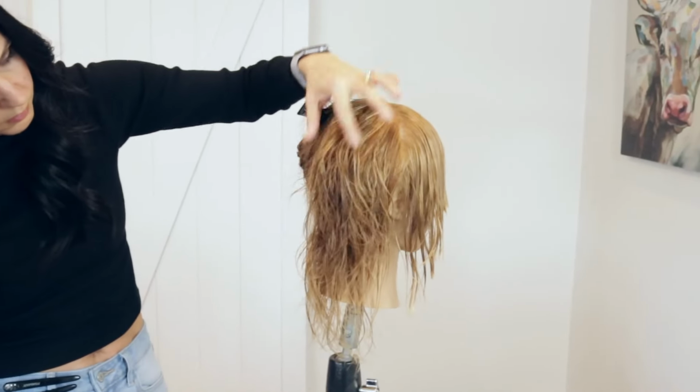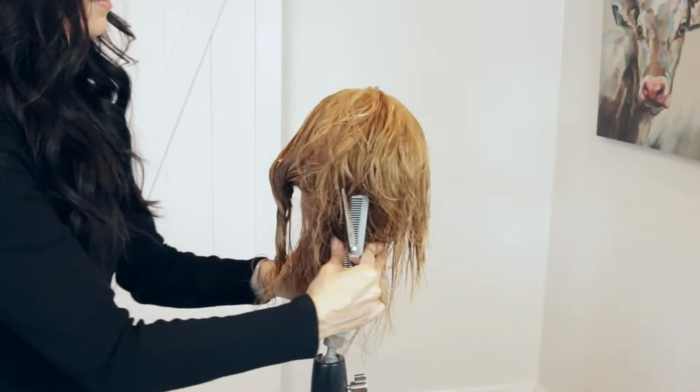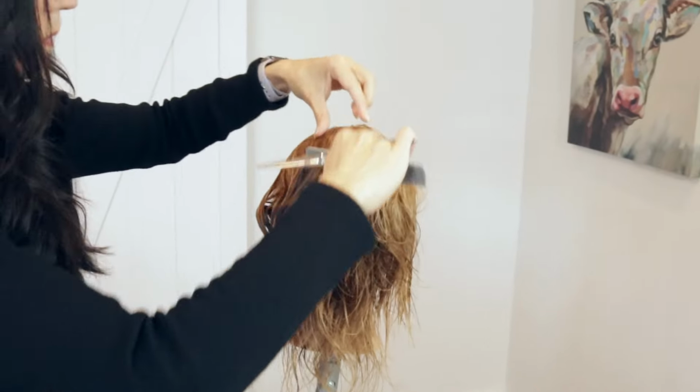So when you release that, you can see all those layers. You see this nice shape. It kind of hugs the head, but then releases. And now I'm going to do the same thing on the other side.